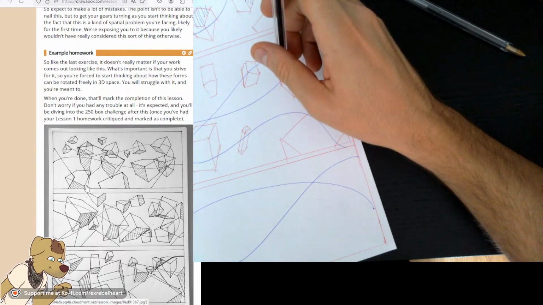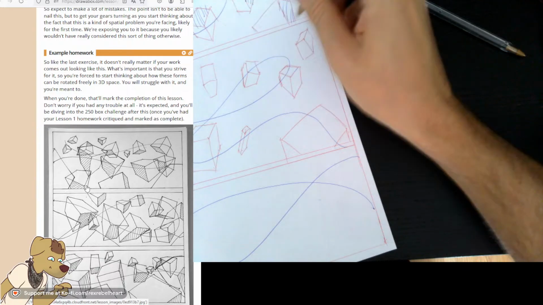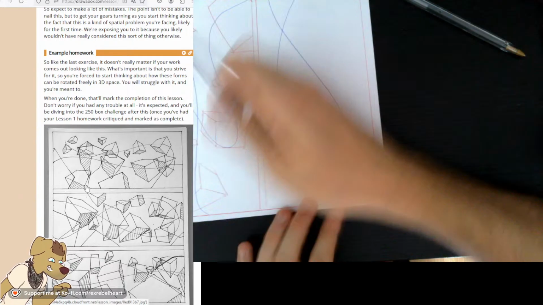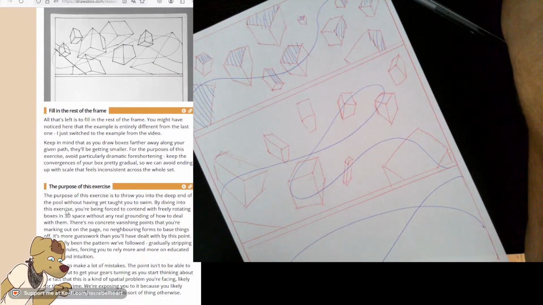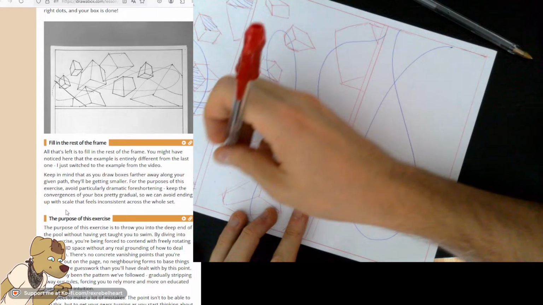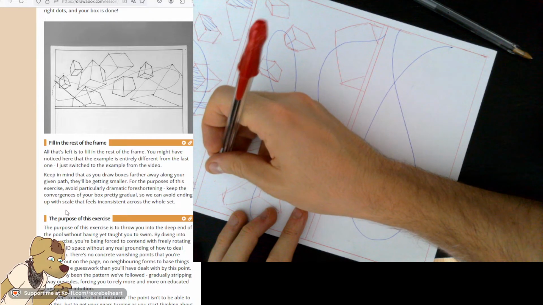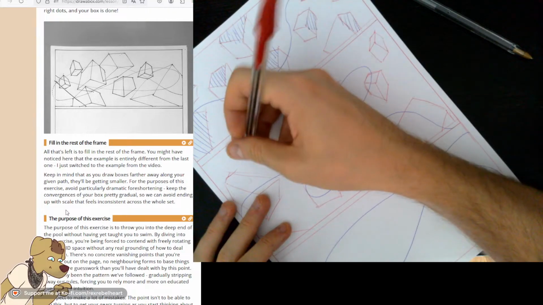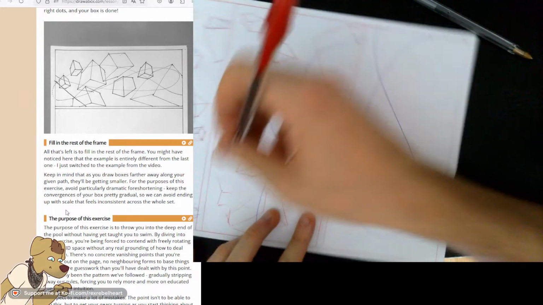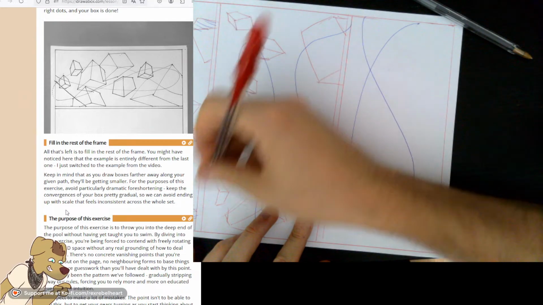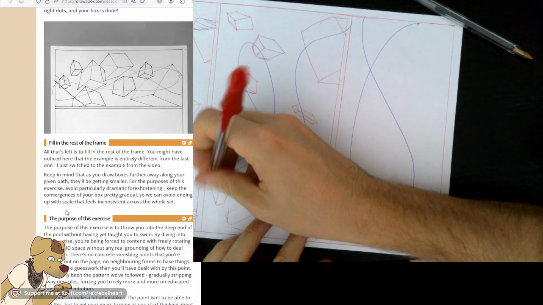Hello there. Yeah. Hello, hello, hello. We do be drawing today. We do be practicing some perspective-y type things. Boop boop.